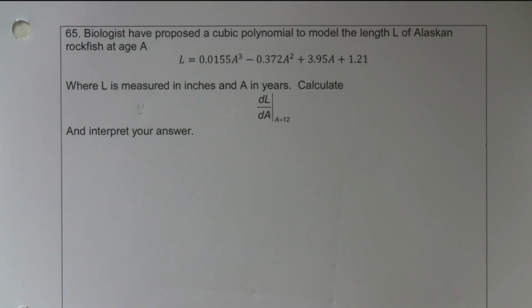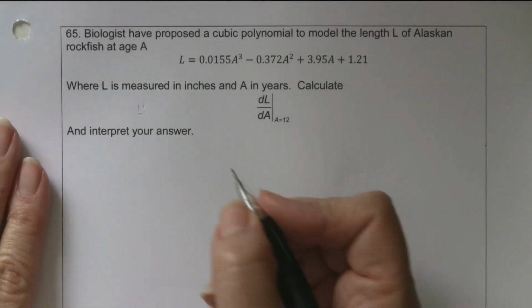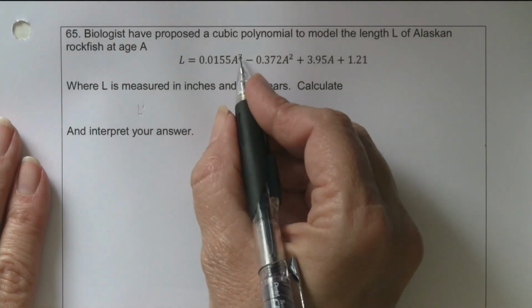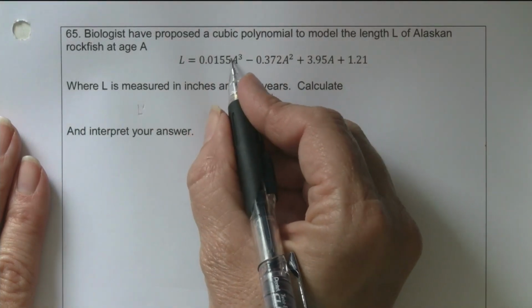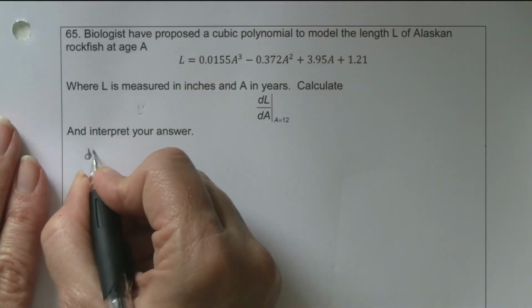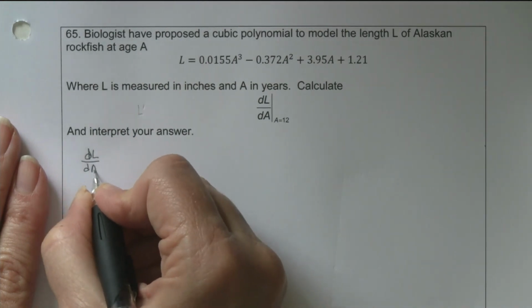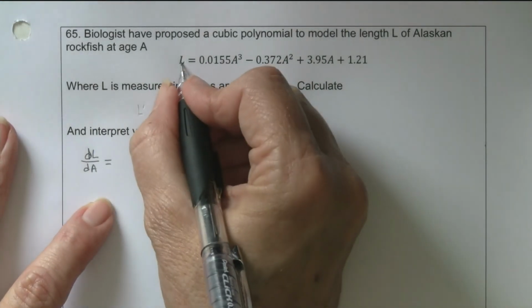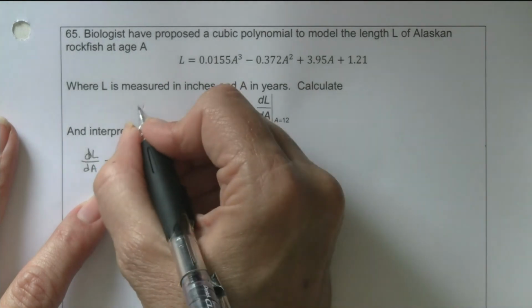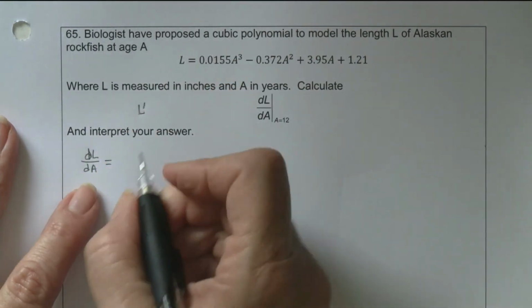And so I have plumb run my pencil out of lead. Can you believe that? That's crazy. So anyway, we're going to find the derivative.